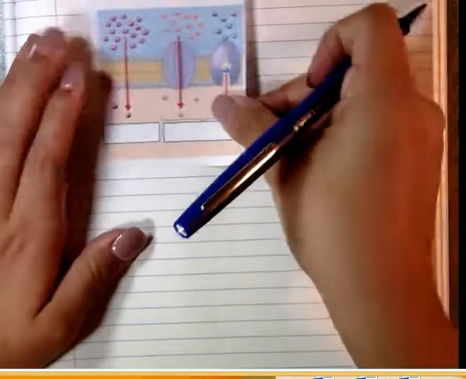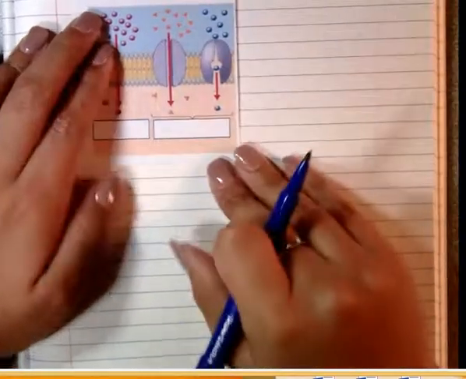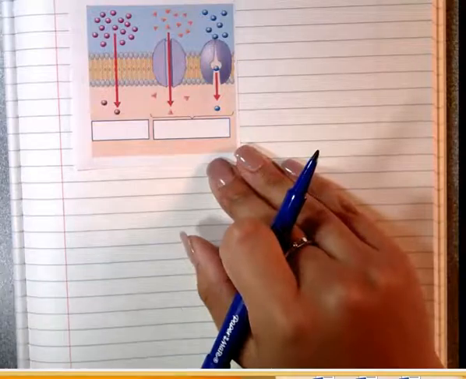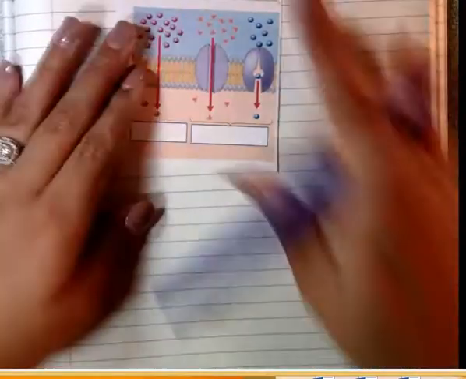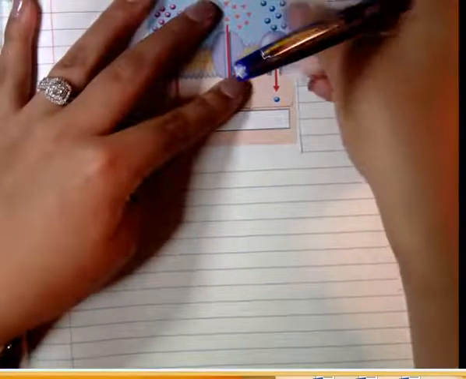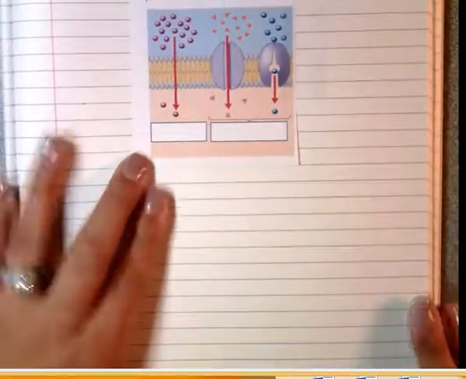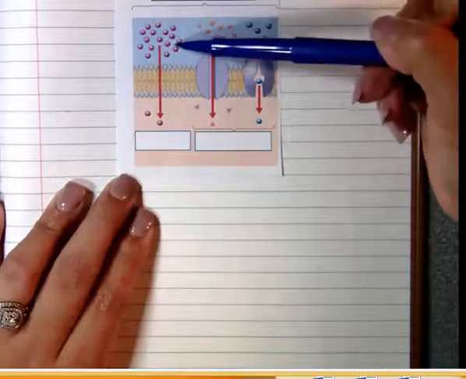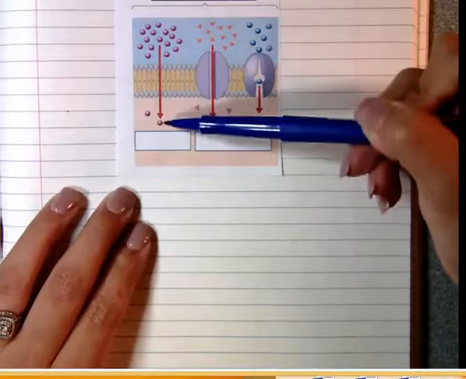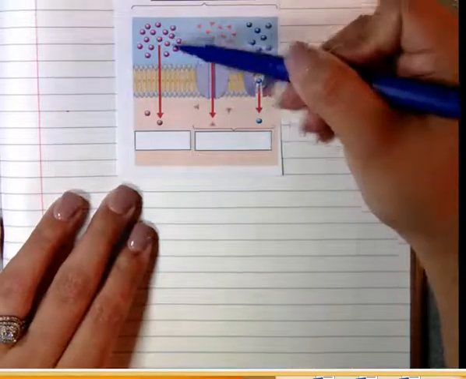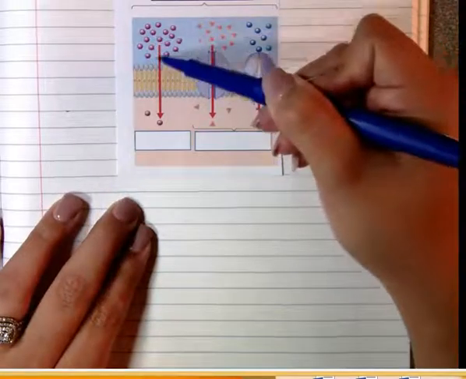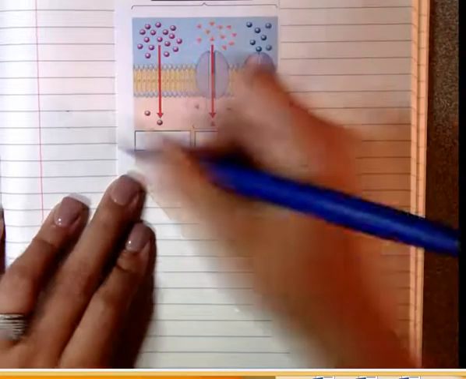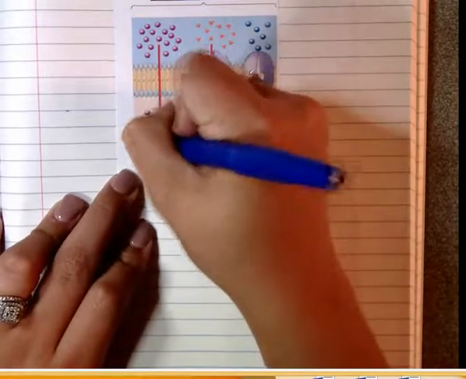If you look at the handout for the notes, we are going to show this with some images to help make sense of this information. The big thing here is that you have things moving from high concentration to low concentration. In this one, the molecules are just moving right through the membrane. They don't need any help, so this would be diffusion.